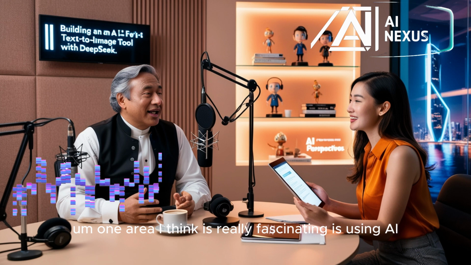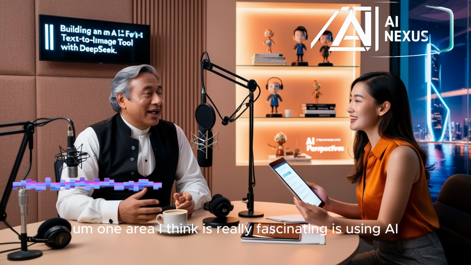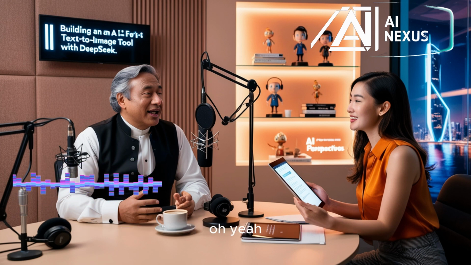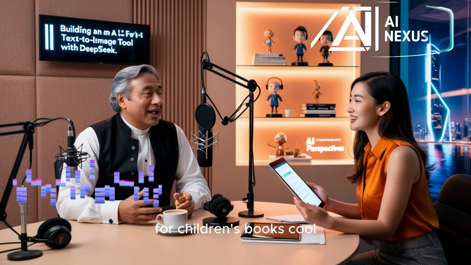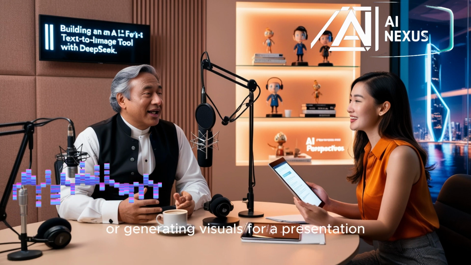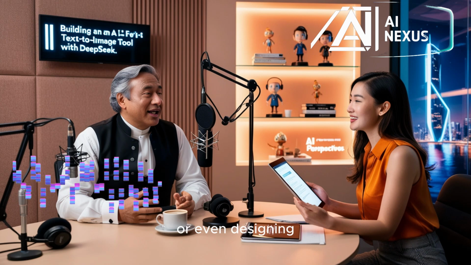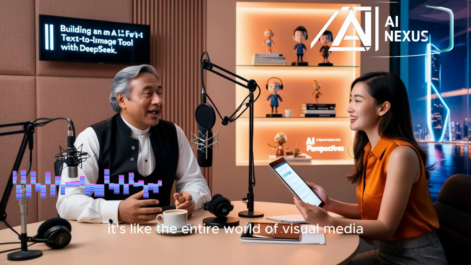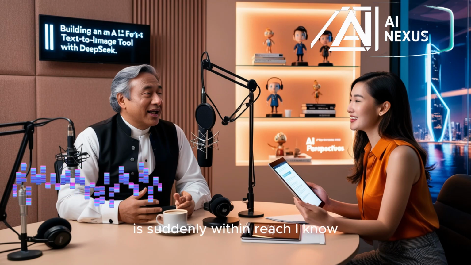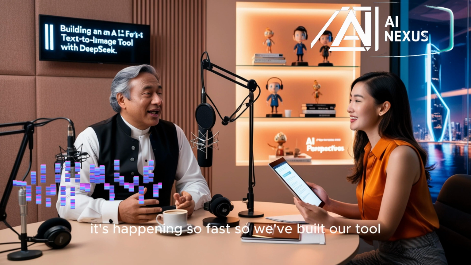One area I think is really fascinating is using AI-generated imagery in storytelling. Oh, yeah. Like, think about creating custom illustrations for children's books, or generating visuals for a presentation, or even designing really unique album art for your band. And it's not just static images, right? I've seen some incredible AI-generated animations and videos. It's like the entire world of visual media is suddenly within reach. I know. It's happening so fast.